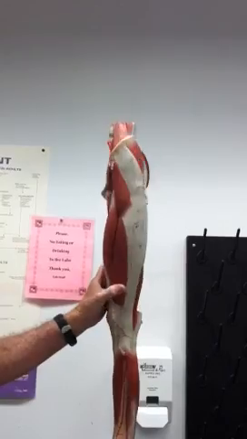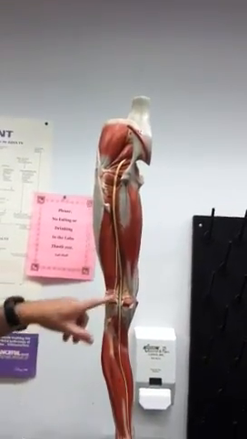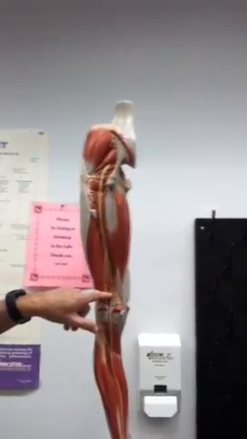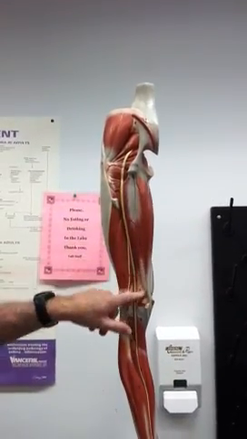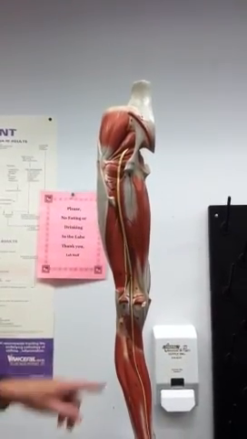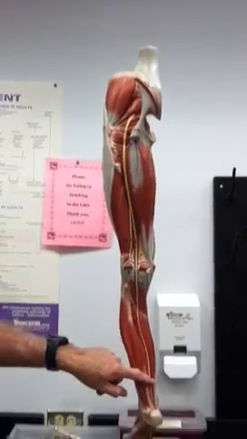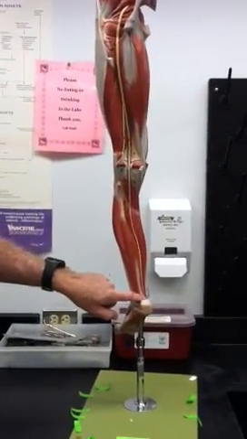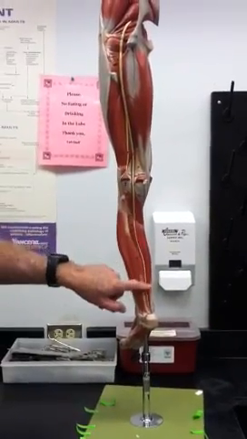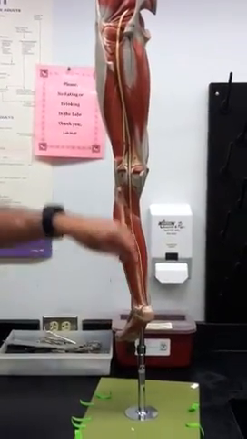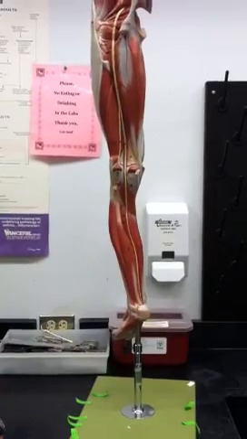If we turn the leg around the back, we can see the popliteal artery and vein right there, along with this nerve here. A lot of times the nerves cover them up almost. You can see the vessel going down the back of the leg here, along with the nerve of the same name, posterior tibial artery. It goes under the medial ankle bone.